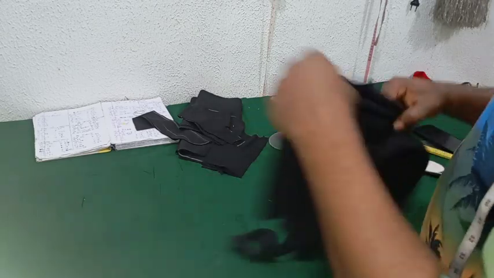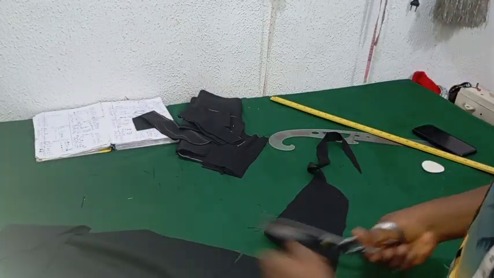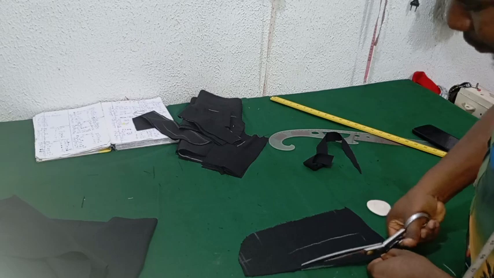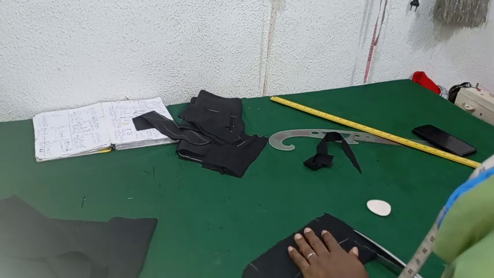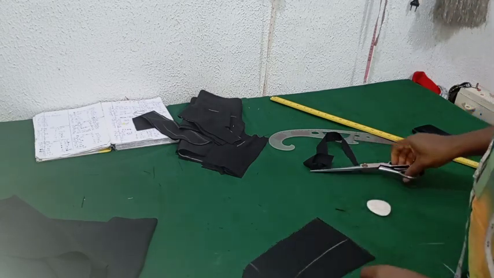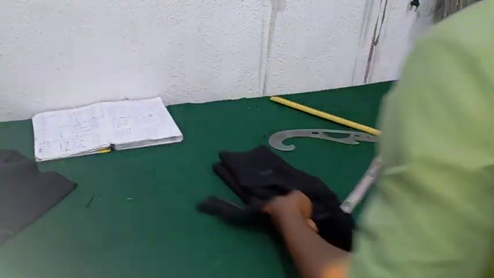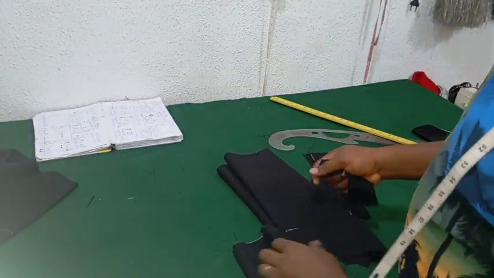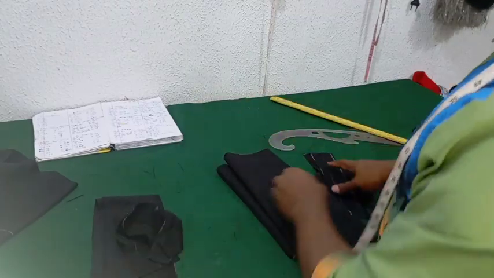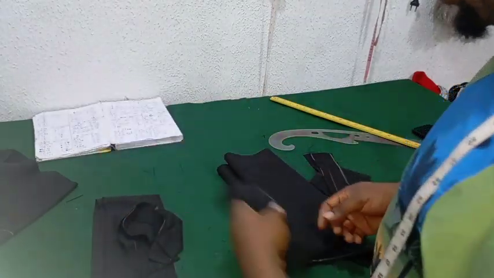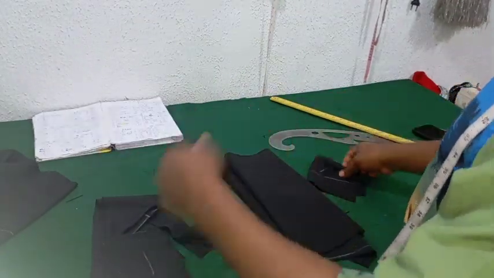So after that, now our pocket facing. That's cut out on this one. You will see the shape there. You cut out your zip flap and your pocket facing. Now, in this video, I've been able to show you how to draft your basic trouser, and not to confuse you with these few points of mine, we have our waistband and all.